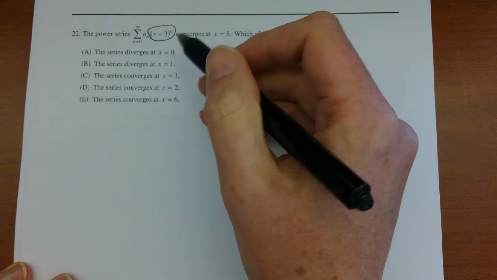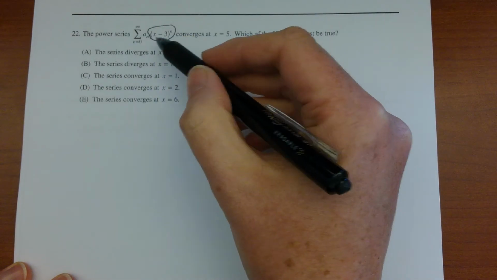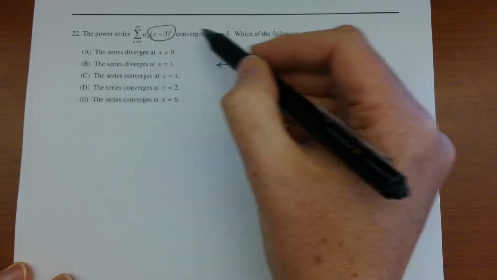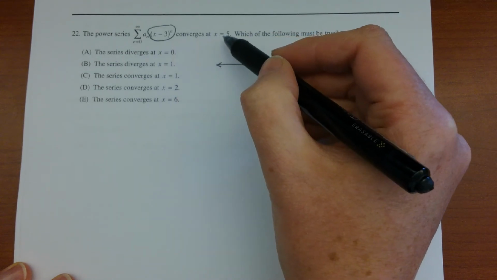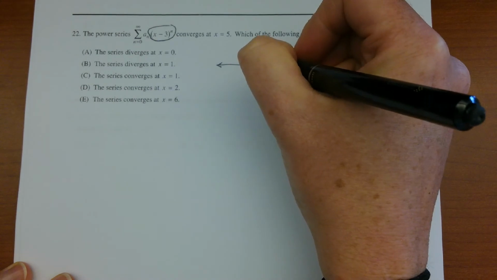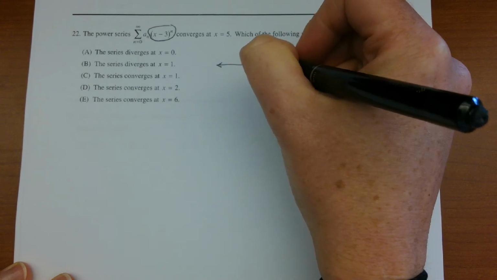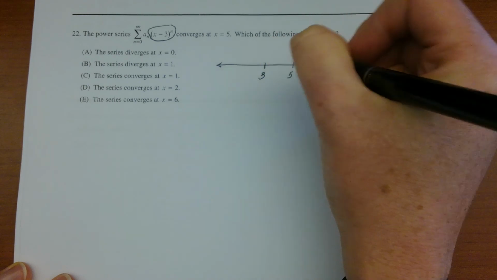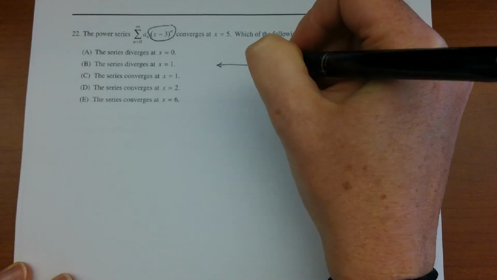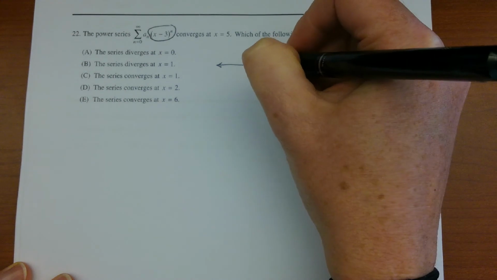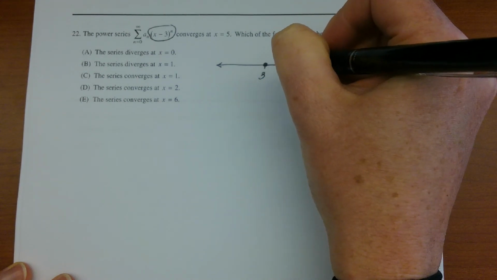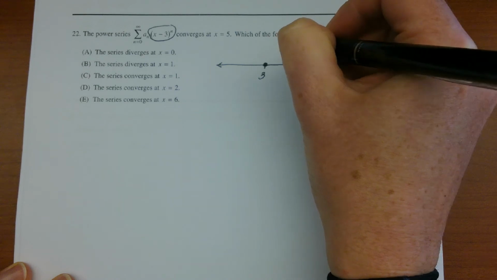And then what they're saying is that this thing, whatever it is, since they didn't tell you what a sub n is, you can't tell exactly, but they're saying it also converges at 5, right? So your interval of convergence goes all the way from 3 to +5. Now, it might go farther than that. I don't know. But I know it goes at least from the center of 3 out to 5. And then I'll just say, like, maybe farther.